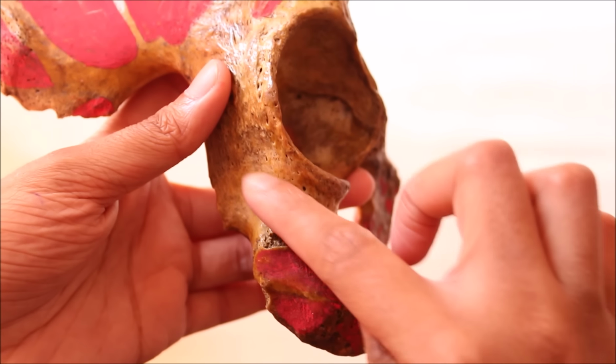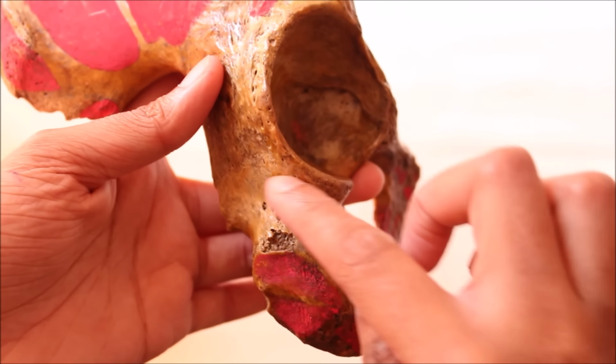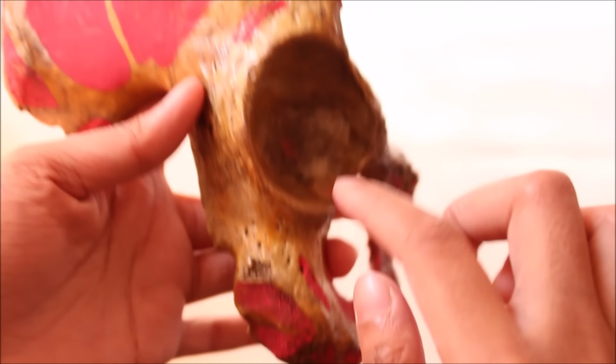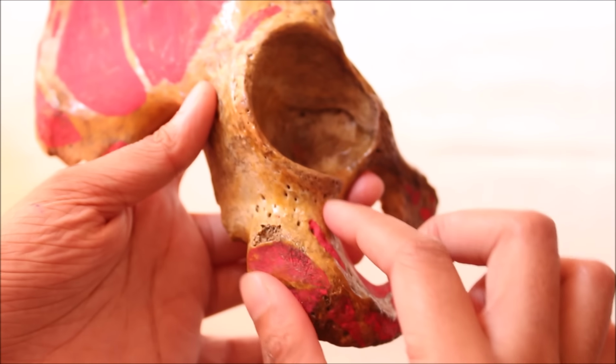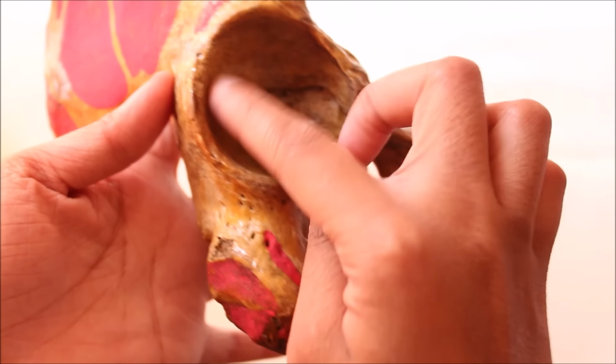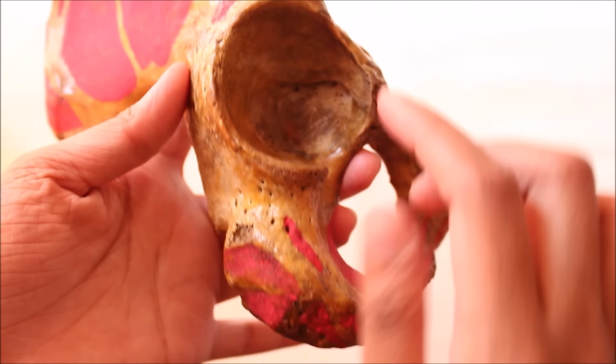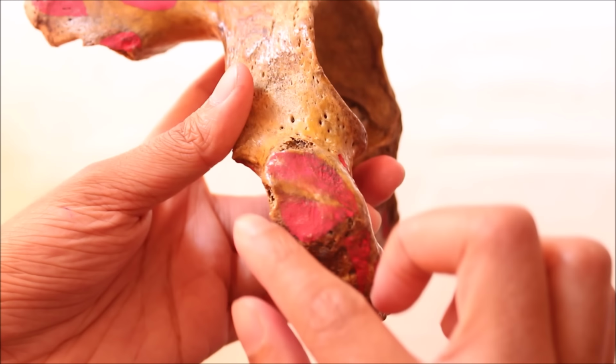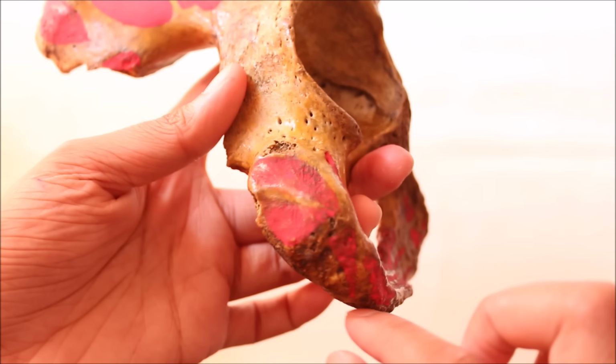The upper end of the ischium forms the postero-inferior 2/5 of the acetabulum. The ilium, the ischium, and the pubis fuse together at the acetabulum. The lower end of the ischium forms the ischial tuberosity.